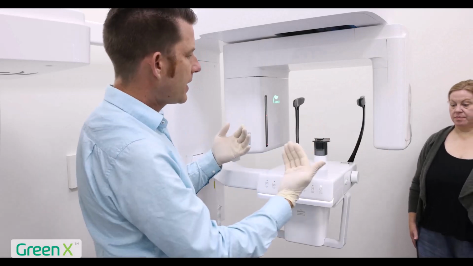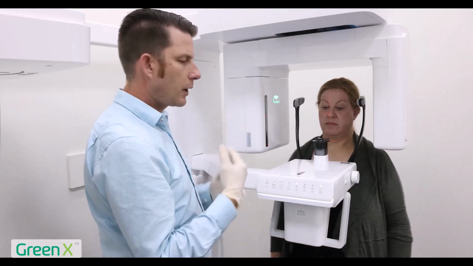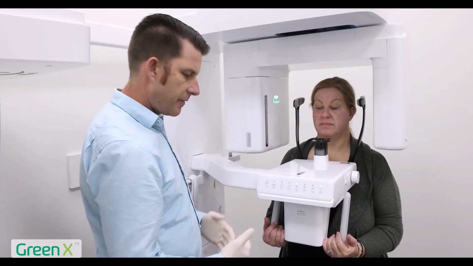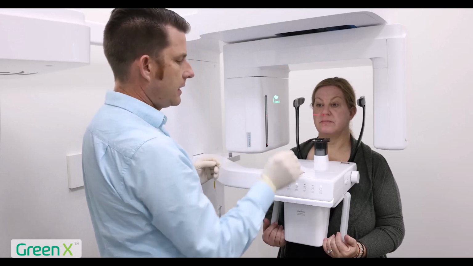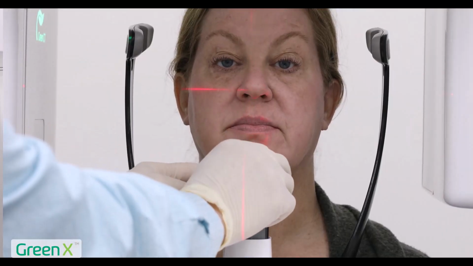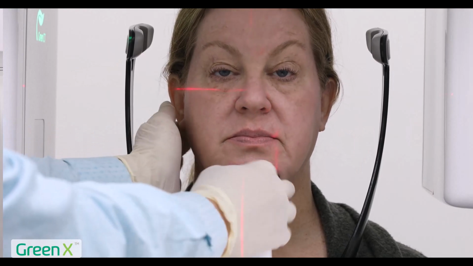I'm going to bring my patient back into the device. Go back through our patient positioning protocol with the hands, palms facing up, feet shoulder length apart. And in this case, I'm going to raise the column up a little bit and just rest your chin and move back right in that groove there.